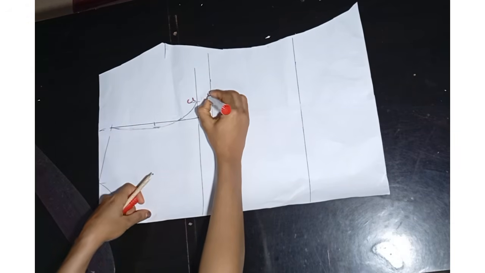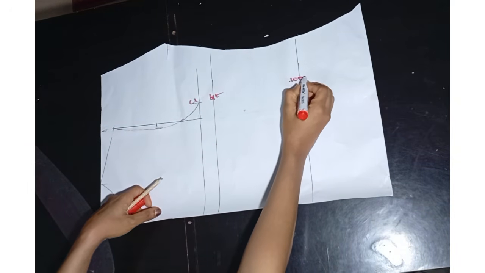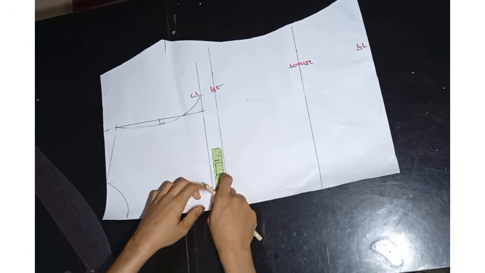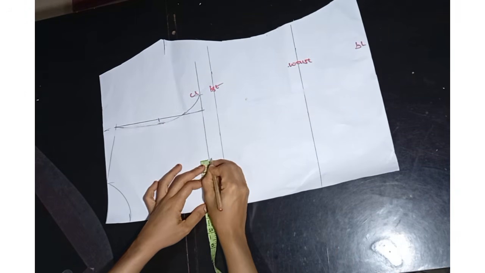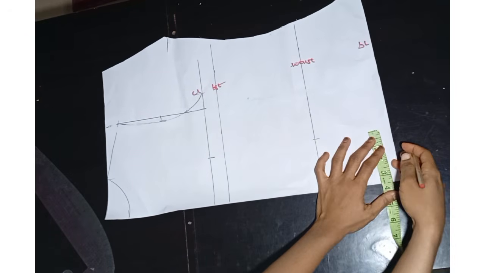So to draft out the back, I didn't get to see it, so I'll be doing a basic back pattern. And for this pattern, I've marked out the measurement, which is the shoulder to bust, shoulder to waist. Remember, my shoulder to waist at the back is shorter, which is 15.5, and I added additional 5 inches to it.